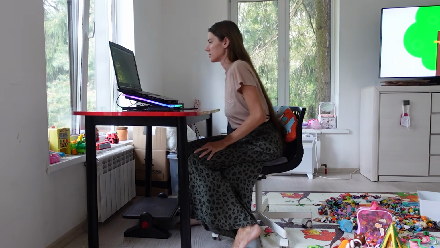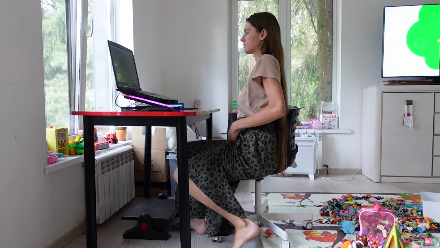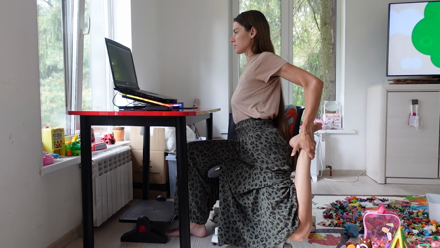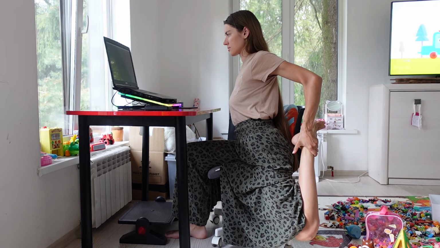To stretch the iliopsoas muscle, you can also sit on the edge of a chair without armrests. Bend your leg at the knee joint, grab it with your hand, and straighten your thigh at the hip joint. When performing any of the exercises described above, you must also do the exercise in the opposite direction.